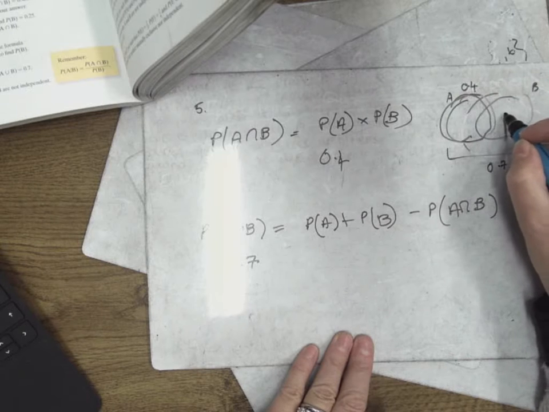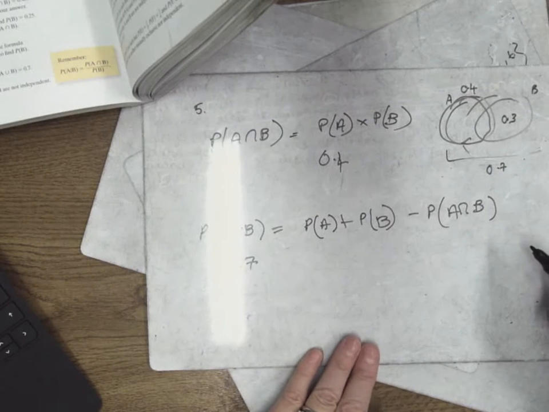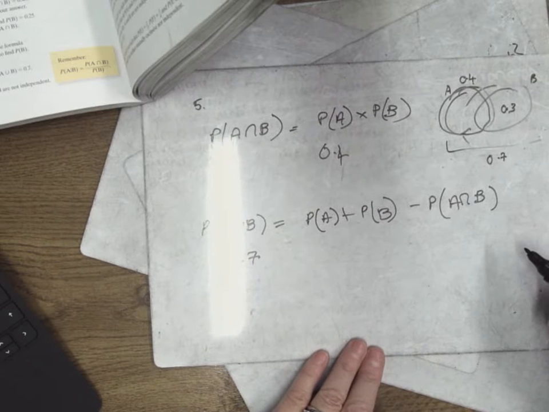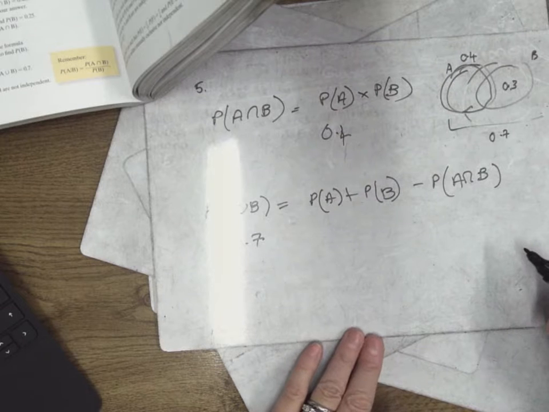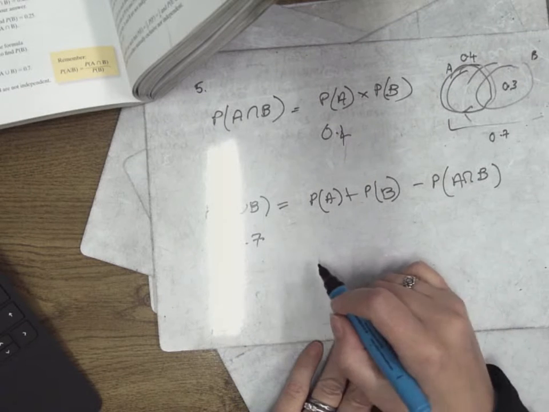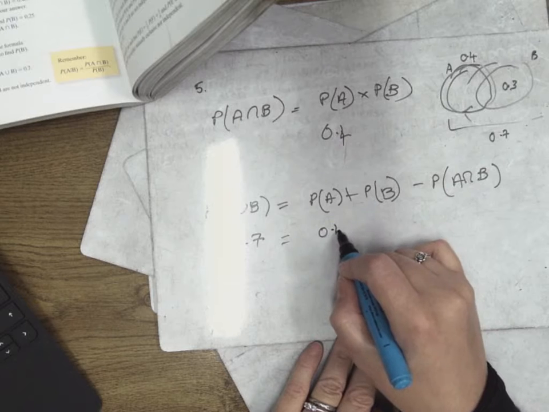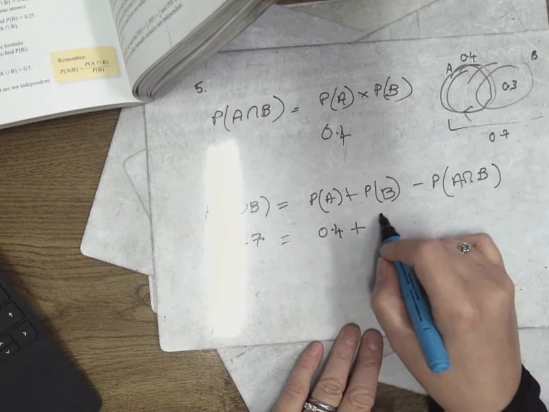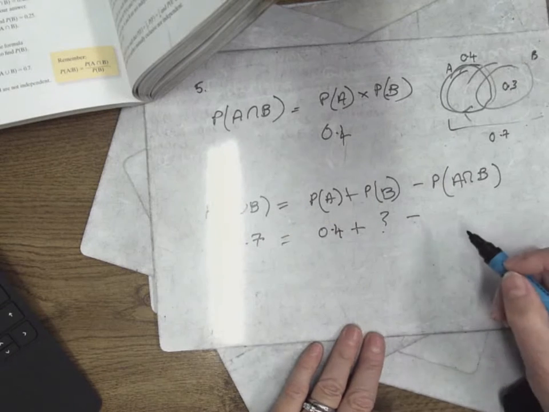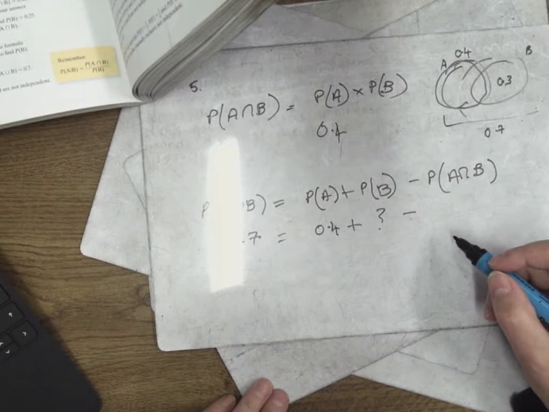Right, okay, then we know this here is 0.3. So what will I do now? Probability of A, probability of A intersection B. A union B is the probability of A, which is 0.4, plus the probability of B, I don't know, minus the probability of the intersection.